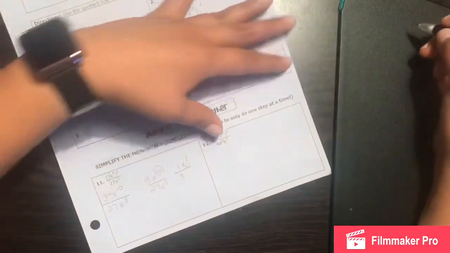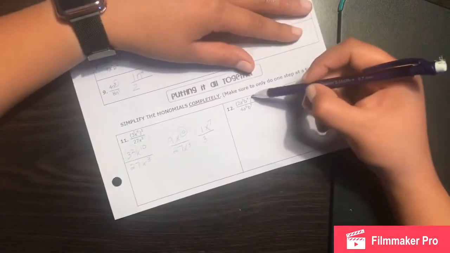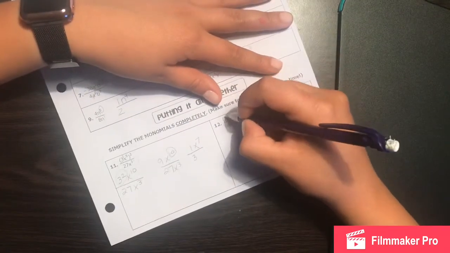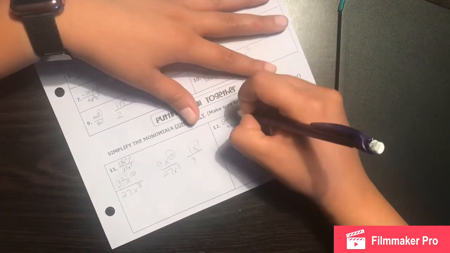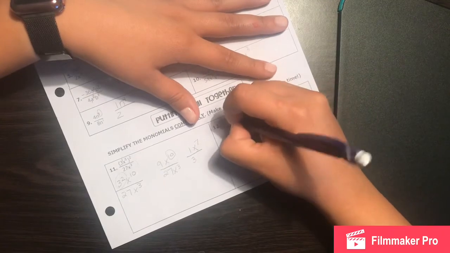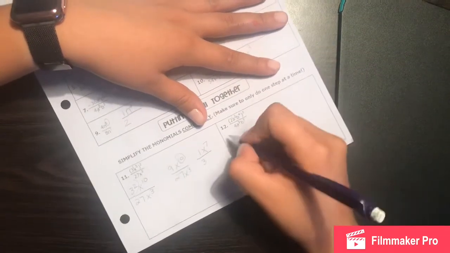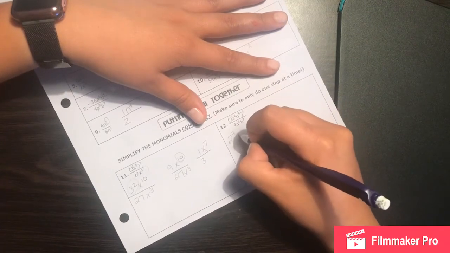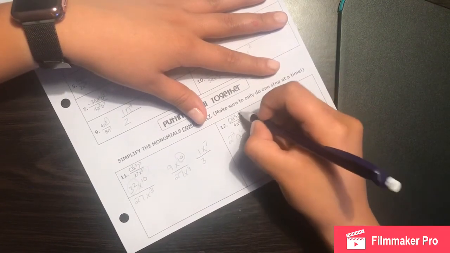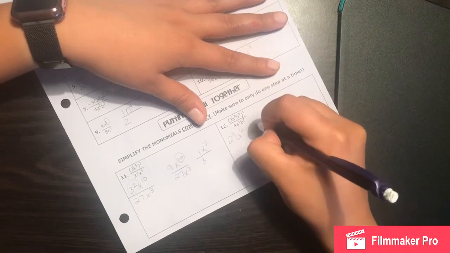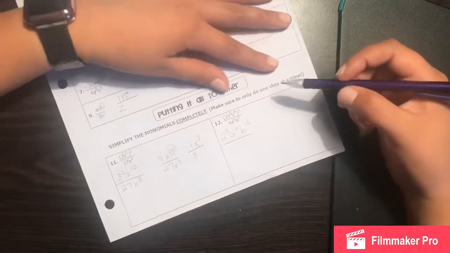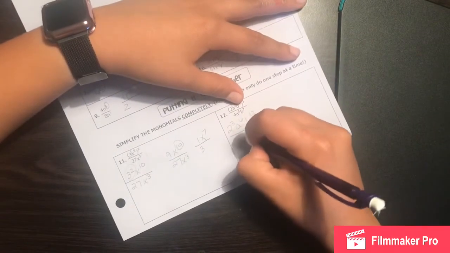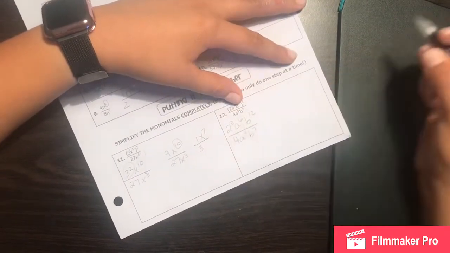Okay. Number 12, I see the power rule and I see the quotient rule again. So we're going to do the power rule first. That means distributing the 3 to the exponents inside. 1 times 3 is 3, so this is 2 to the 3rd. 2 times 3 is 6, so this is a to the 6th. 4 times 3 is 12, so this is b to the 12th. Since the power rule was not in the denominator, we're going to bring that down. So 4a to the 3rd, b to the 7th.